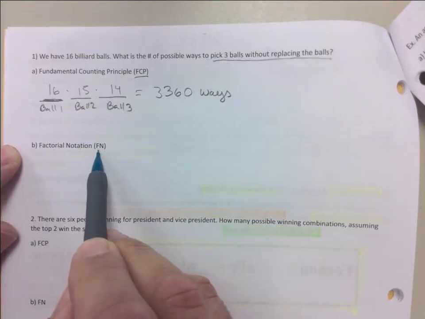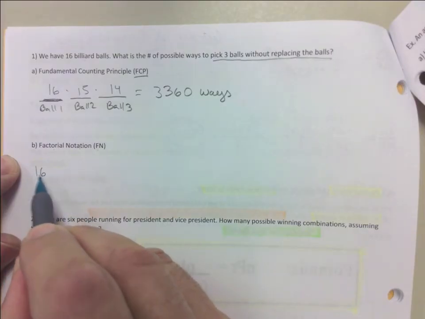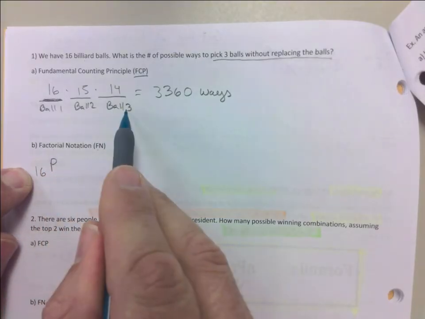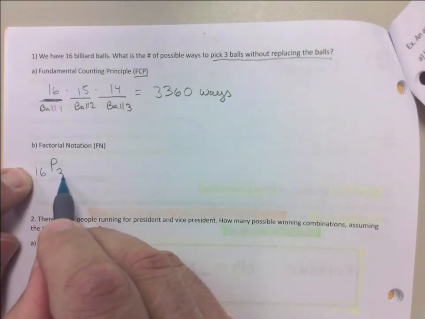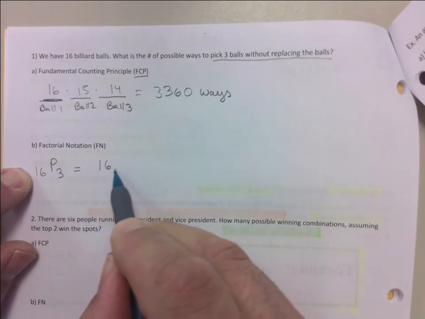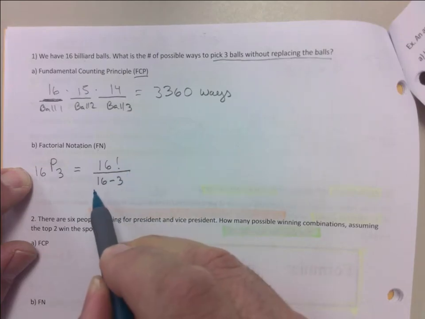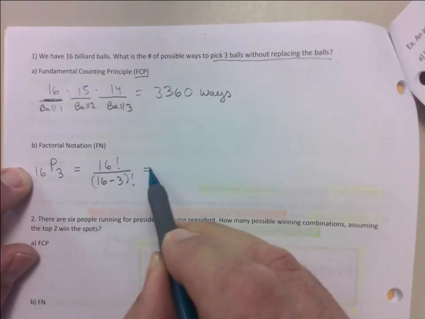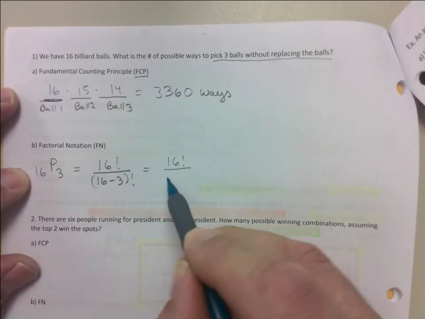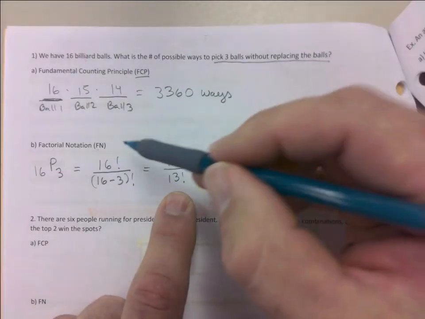Factorial notation, guys. We're going to do it a little differently. Out of the 16 balls that we have available, how many are we picking? 3, right? And so how does this go? 16 factorial over 16 minus 3 factorial. That'll be 16 factorial over 13 factorial, right? That's the factorial notation, okay?